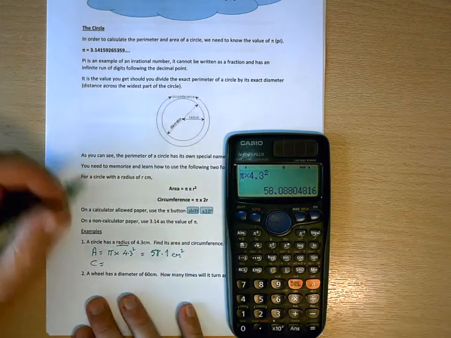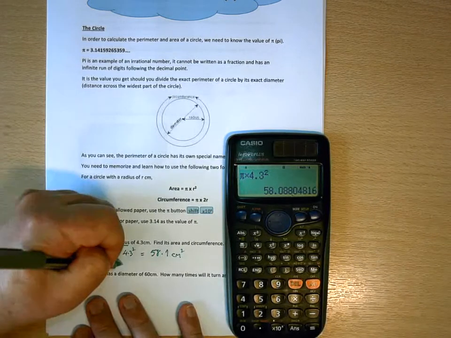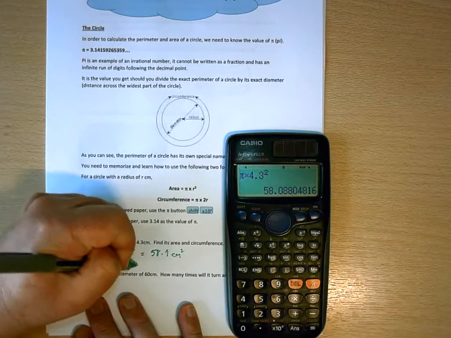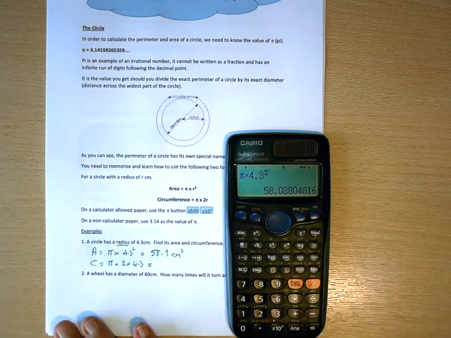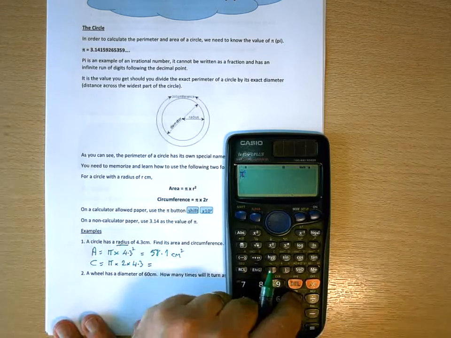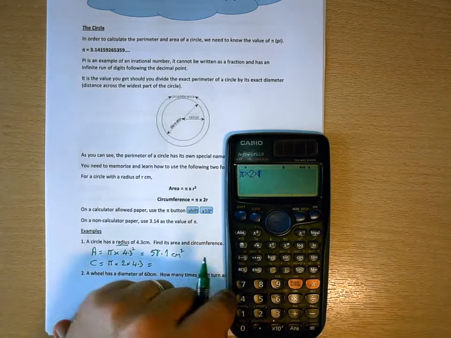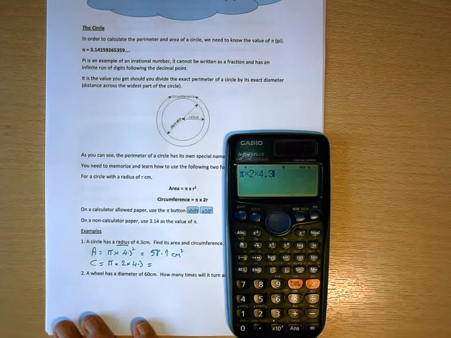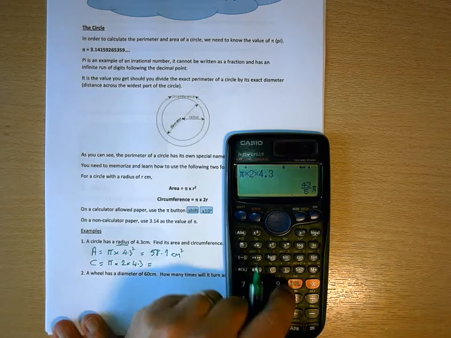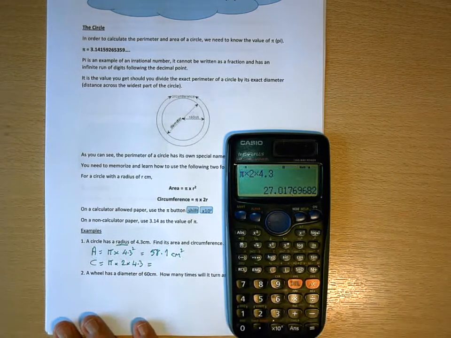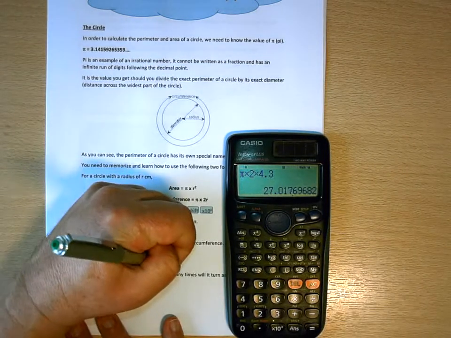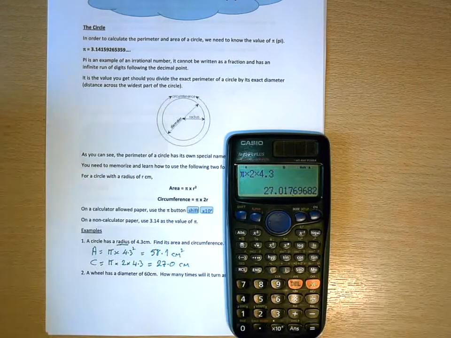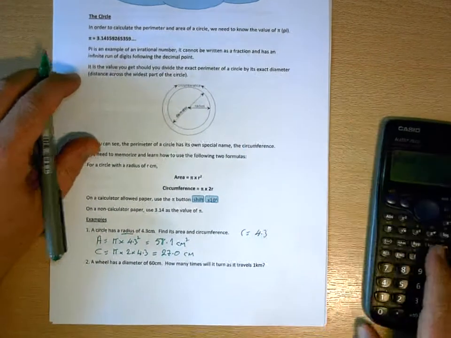The perimeter, the circumference, would be pi times 2 lots of 4.3. So pi times 2 times 4.3, written and typed exactly the same, and that would be 27.0 to one decimal place. And the units of circumference, its length, its perimeter, so that would be centimeters.